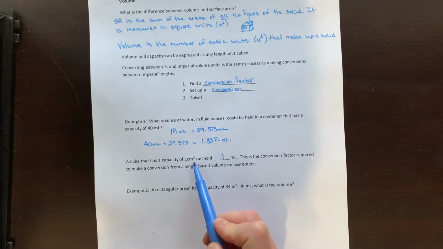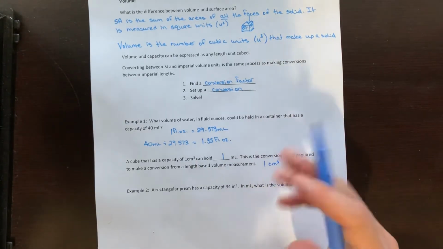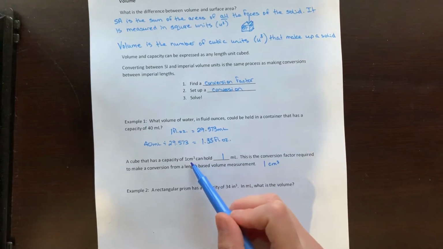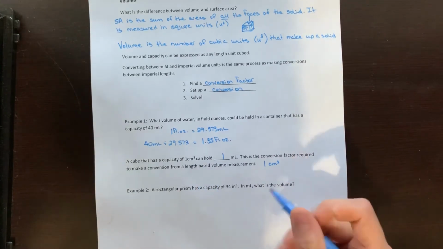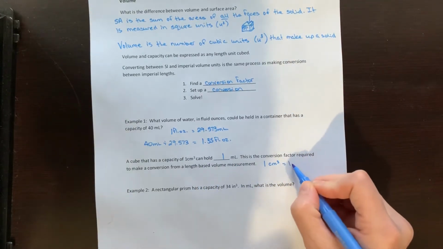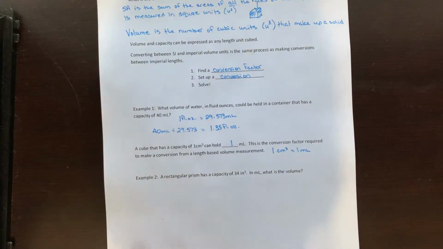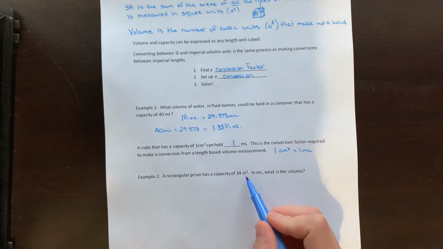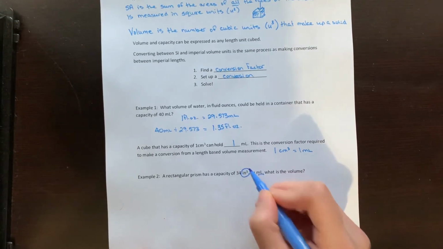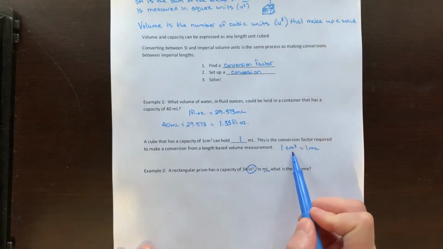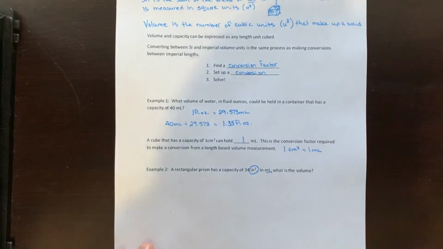A cube that has a capacity of 1 centimeter cubed can hold 1 milliliter. So 1 centimeter cubed is equal to 1 milliliter, okay? That's important to know so that when you are measuring things in a length measurement, you can convert it into a volume measurement, okay? So example 2, a rectangular prism has a capacity of 34 inches cubed. In milliliters, what is the volume? So first off, pay attention that this is in inches, and we know that 1 centimeter cubed is equal to 1 milliliter. So I first need to convert this into centimeters.